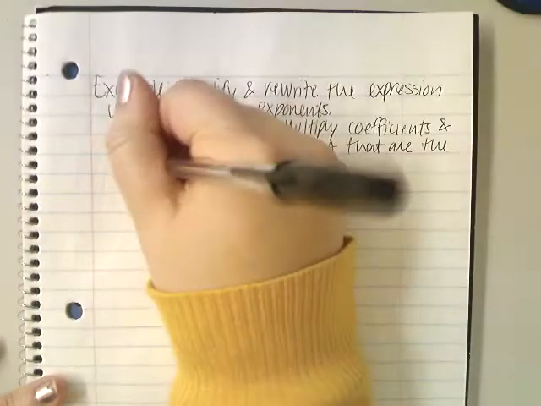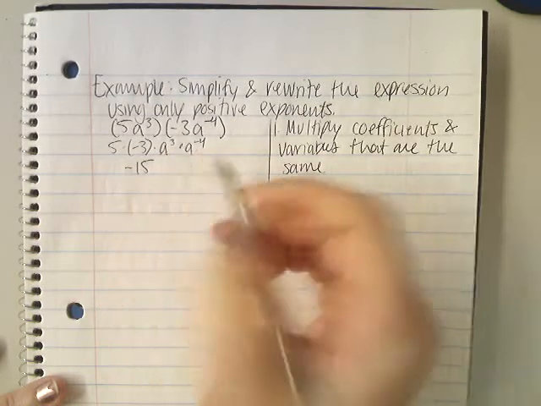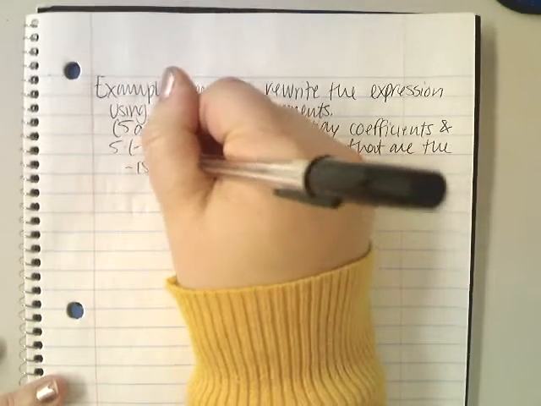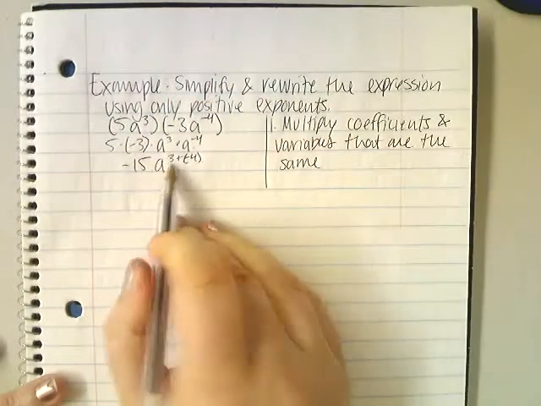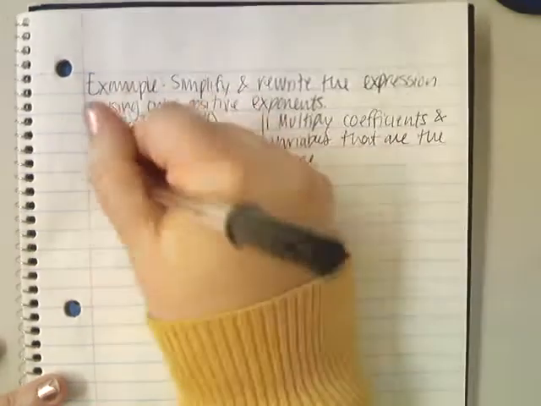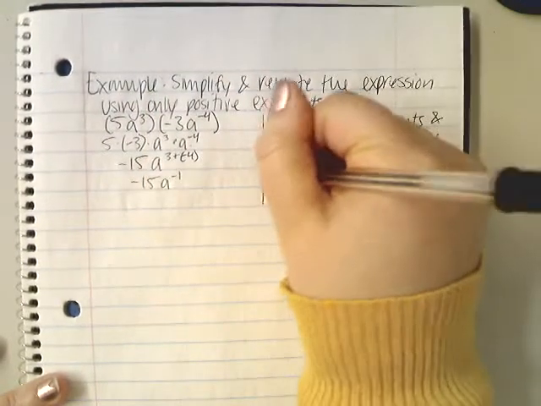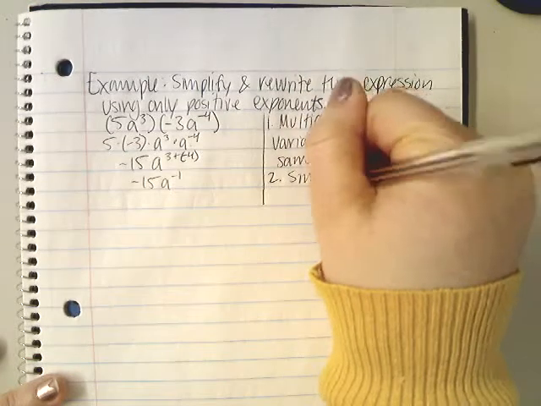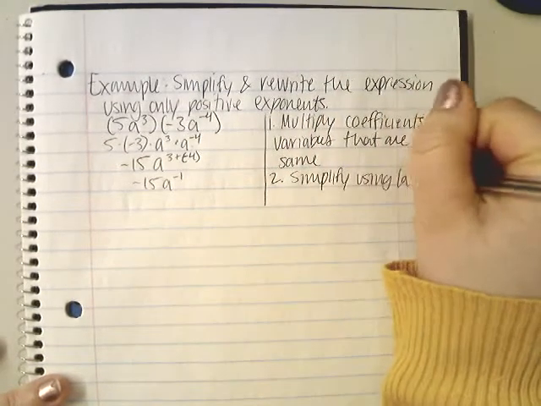When I multiply these, I get negative 15. Since I'm multiplying these two terms, they have the same base, so I add their exponents. So I have a to the 3 plus negative 4. If I add 3 plus negative 4, I get negative 15 a to the negative 1. So step 2 was simplify using laws of exponents.